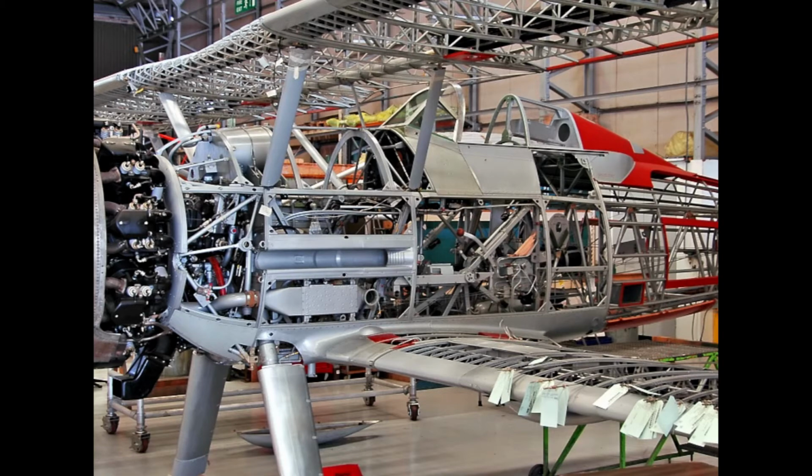Cables, push-pull rods, and torque tubes.